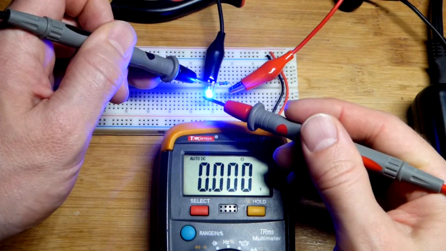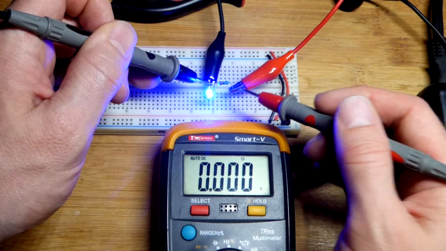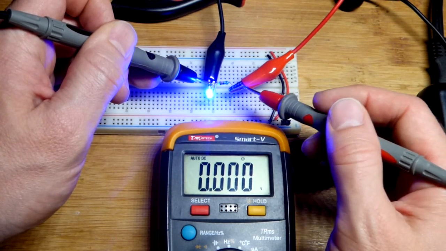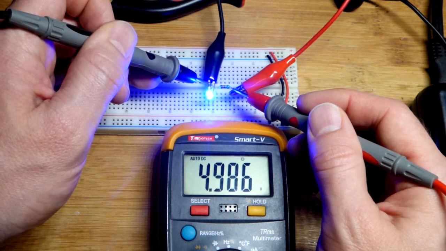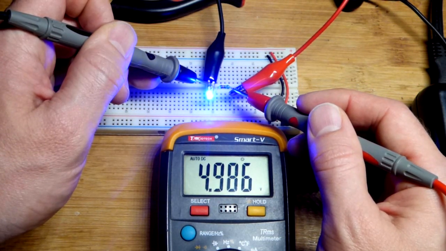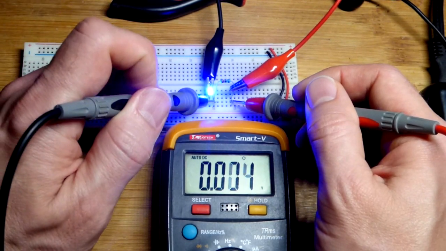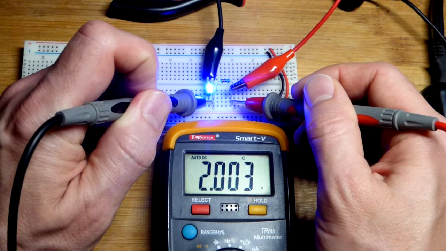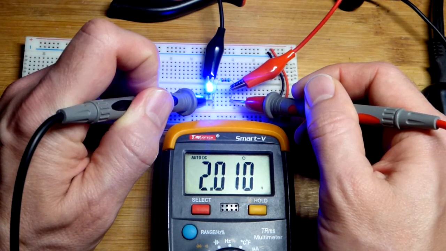So now we have a blue LED being protected by a resistor from 5 volts. The current that flows through the circuit is determined by the resistor value and the voltage, but not the full supply voltage right there. We got 5 volts, but only about 2 volts are across the resistor. That's because we're using a blue LED. The red LED, we had 3 volts across the resistor. Blue LED, we only have 2.